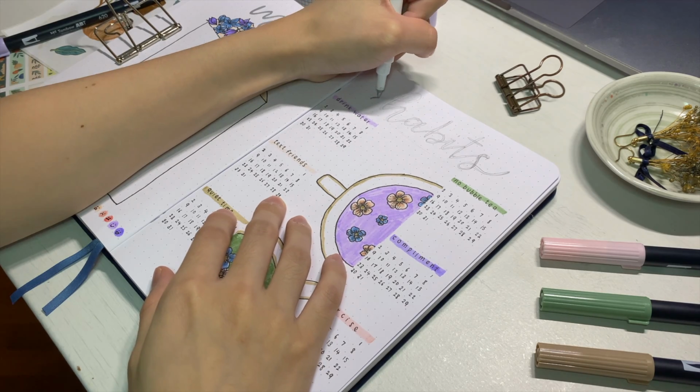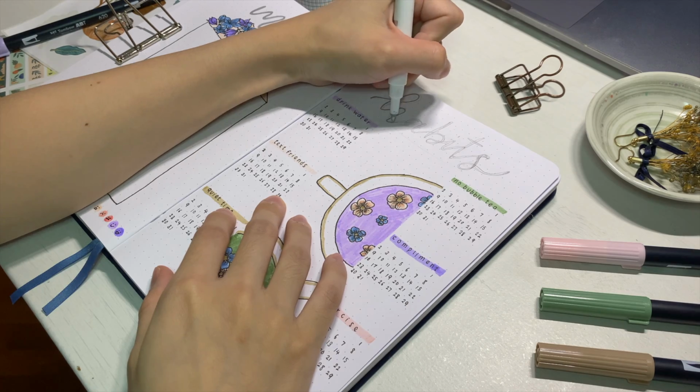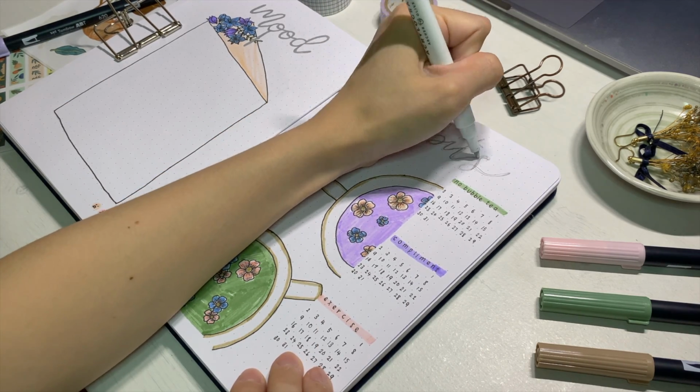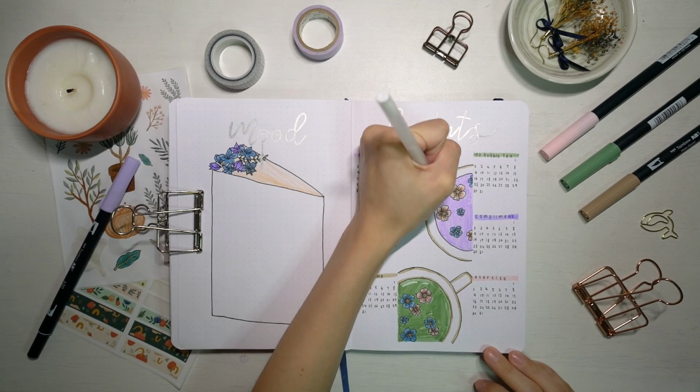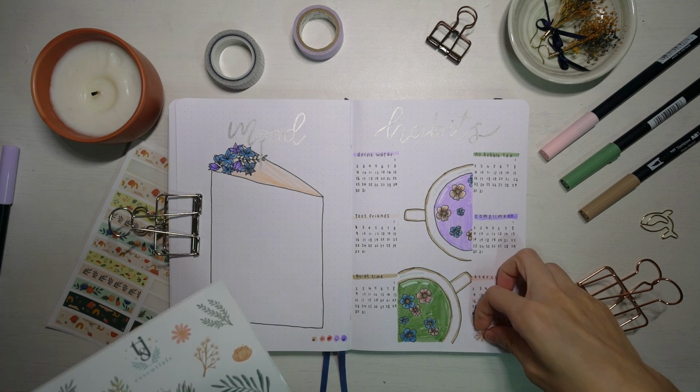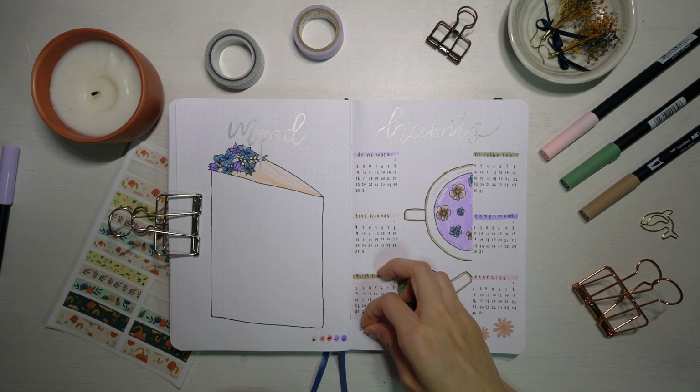And once again, of course, I'm using my silver acrylograph pen just to write the word habits at the top. Since I bought the 0.7mm acrylograph, I kind of have to go through it a few times just to make sure that it can really be seen. And I love how this turned out. It's so cute.